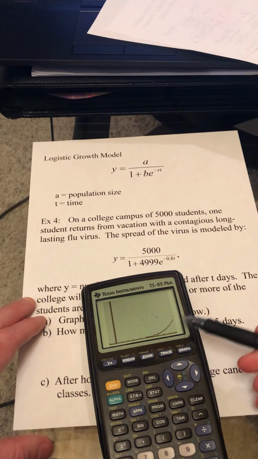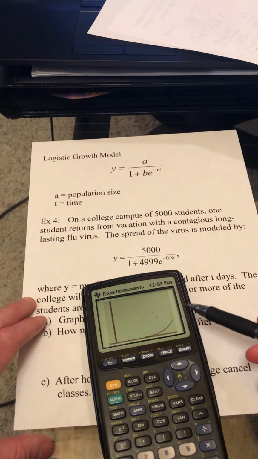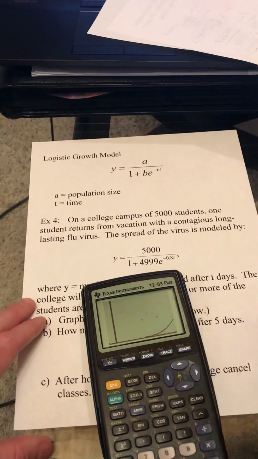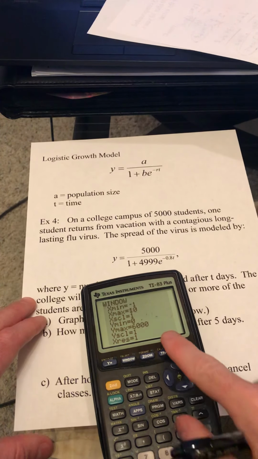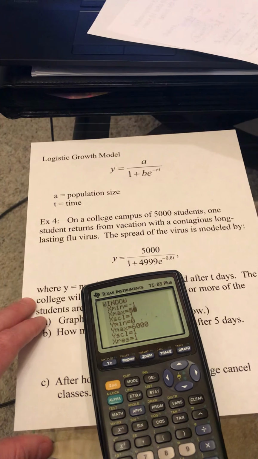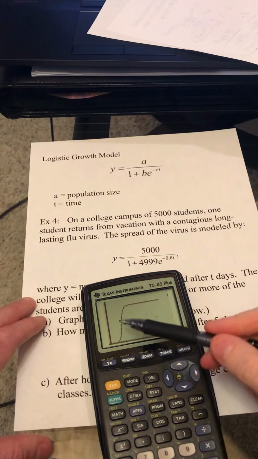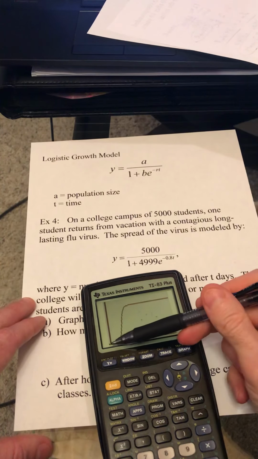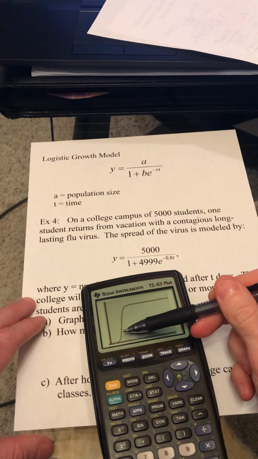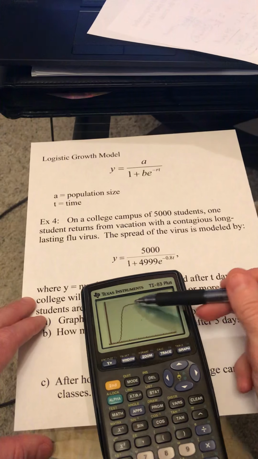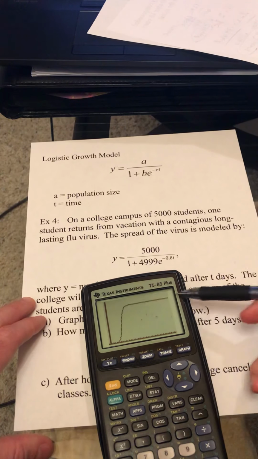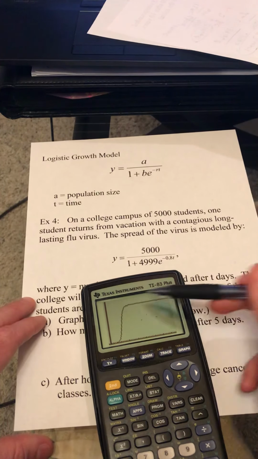we actually are going to need, because it looks initially like it's exponential growth, to go back and change our x max to 50 just to see what happens. Okay, so here's what you can see: when you have a virus, now this is like worst case, it grows exponentially, and then once you get here, this is saying, hey, the entire student body has it.